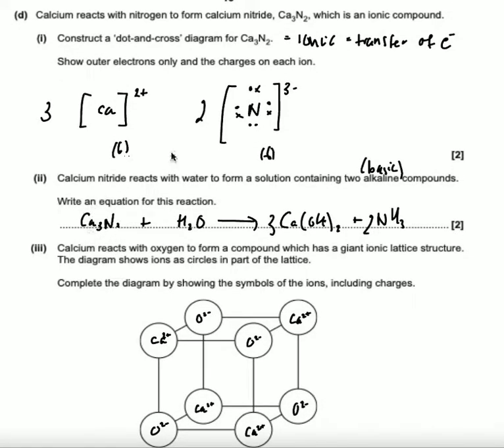So calcium needs to react with water to form an alkaline compound. So what could that be? Well, we know that when a metal reacts with water, it will give us a hydroxide. And here's calcium hydroxide, and calcium's in group 2, so it has a 2+ charge, and we know that hydroxide is a -1 charge, and so we need 2 lots of hydroxides for 1 calcium, sorry.